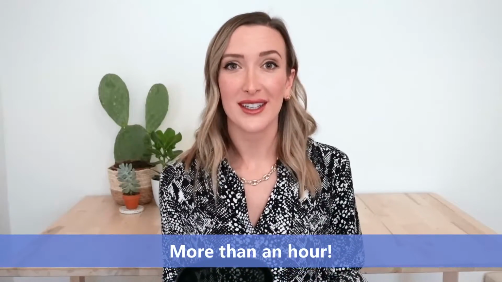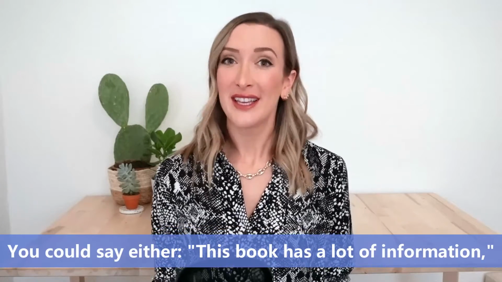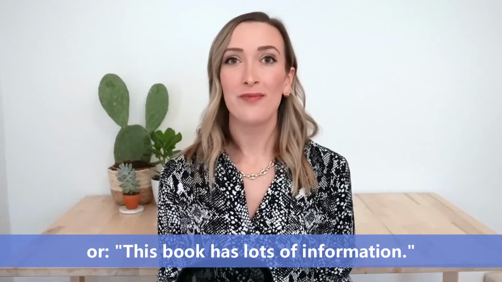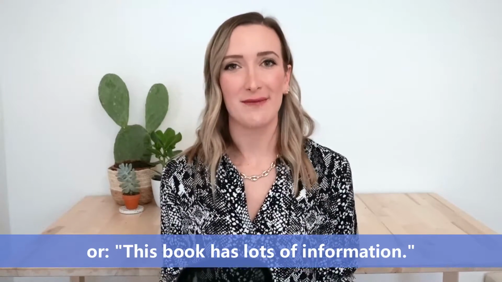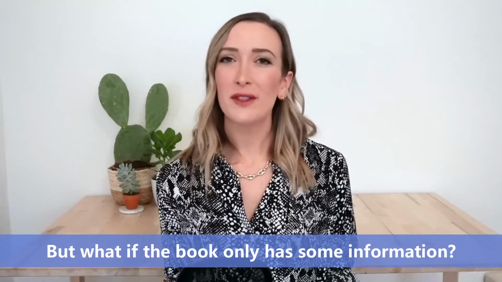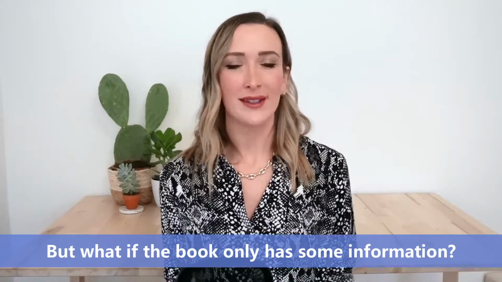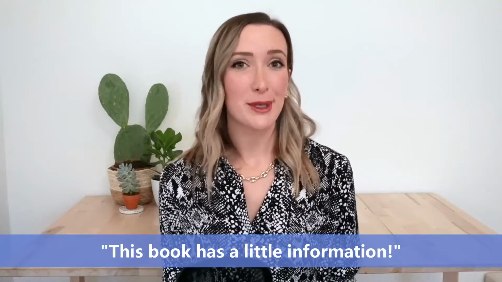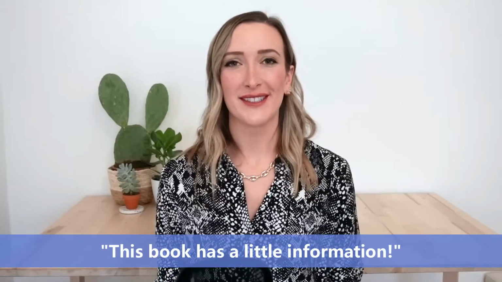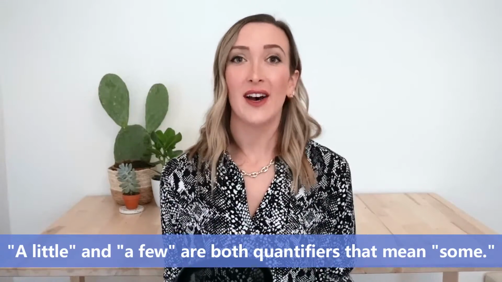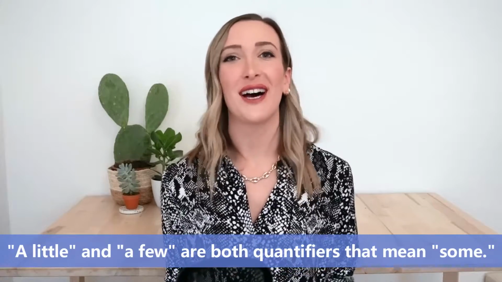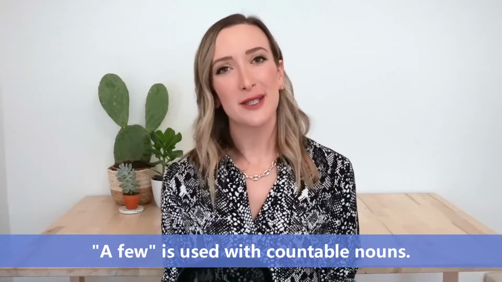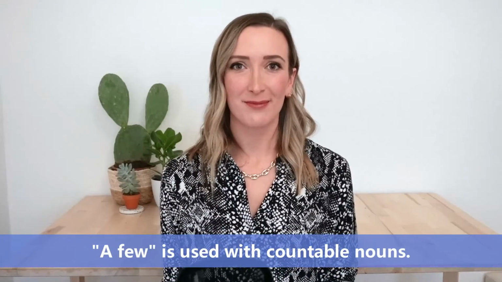You could say either this book has a lot of information or this book has lots of information. But what if the book only has some information? Well, you could say, this book has a little information. A little and a few are both quantifiers that mean some. A few is used with countable nouns.